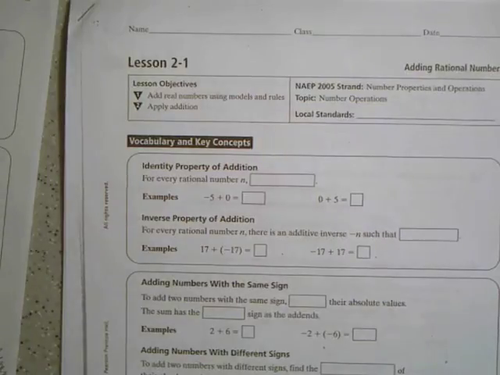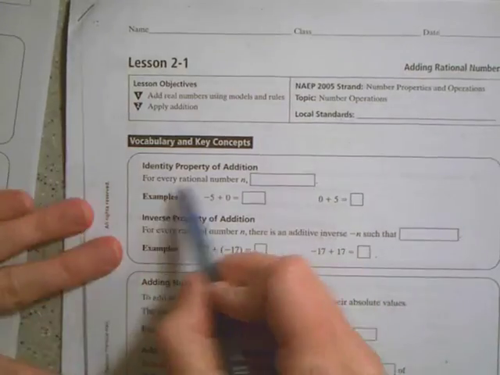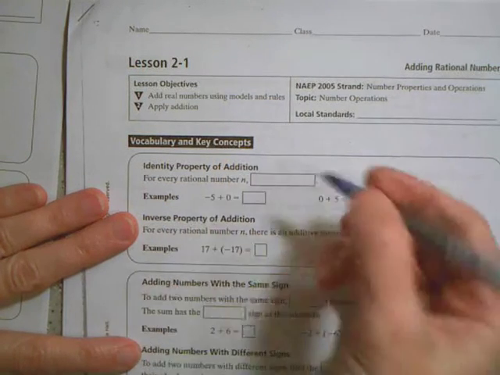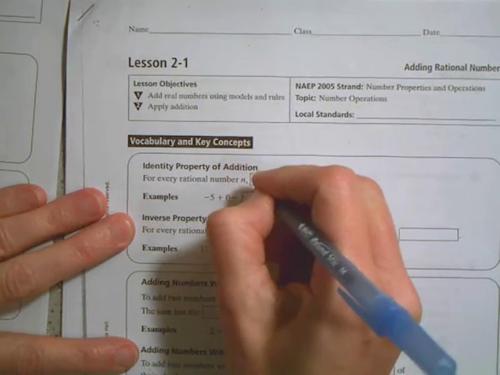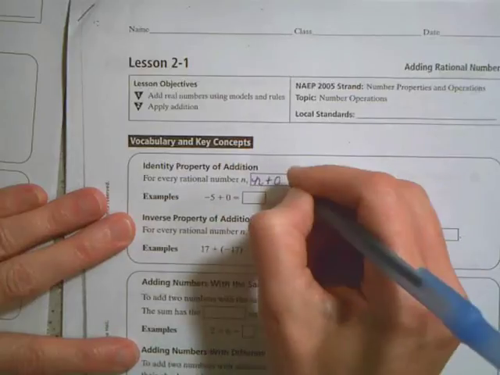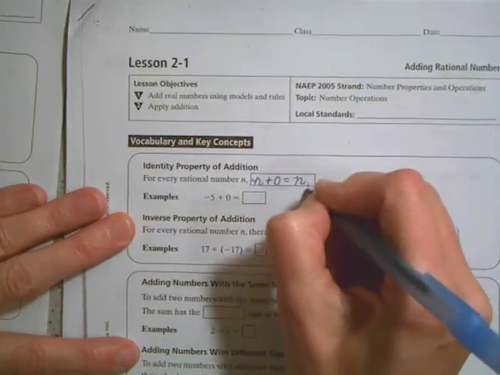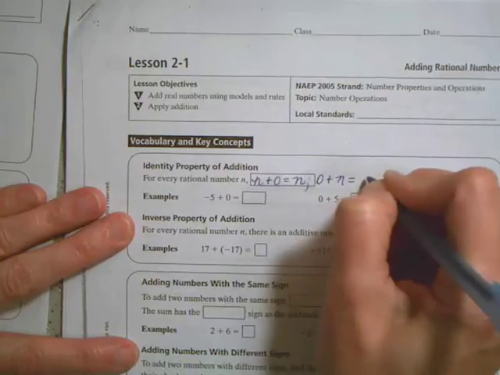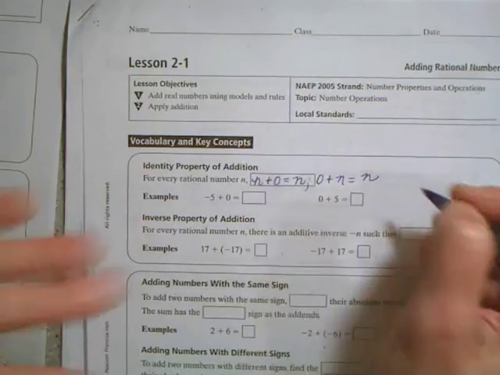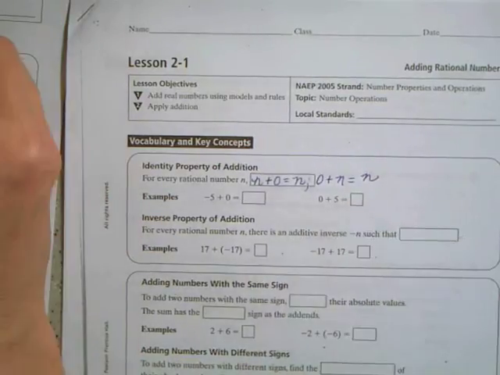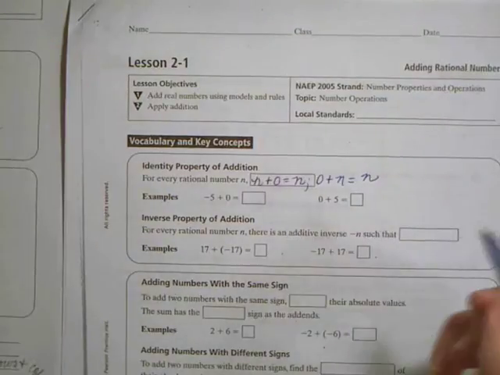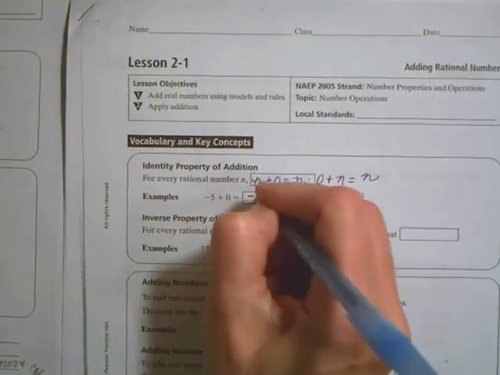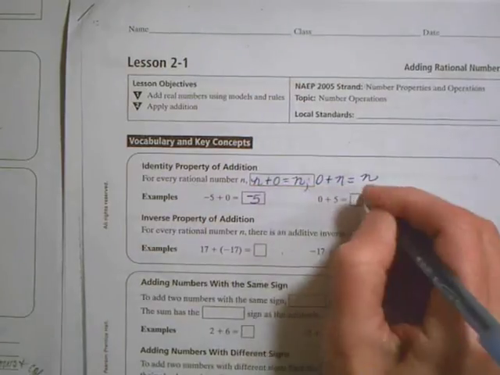Alright, so our vocab and key concepts are the identity property of addition, which tells us for every rational number n, n plus 0 equals n, and 0 plus n equals n. Okay, so -5 plus 0 is equal to -5. 0 plus 5 is 5.